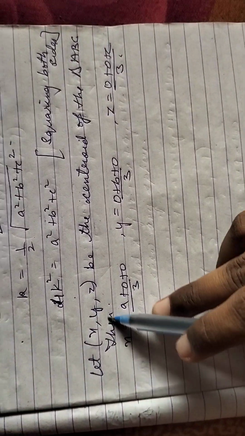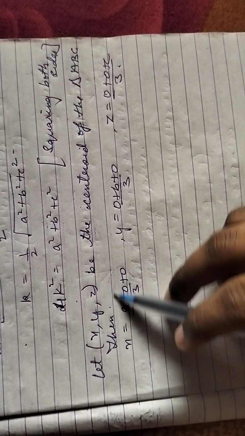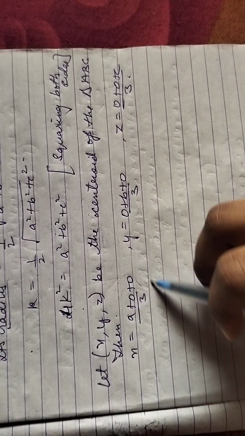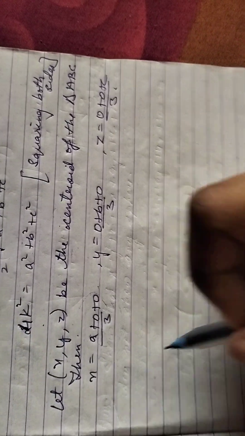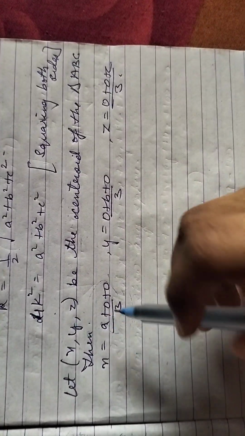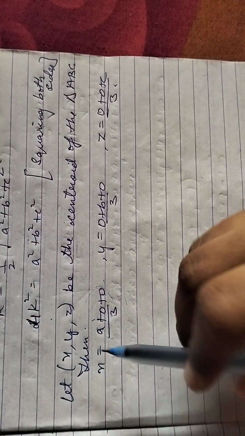Just simply putting the centroid formula. We all have studied what is this formula for centroid of a triangle. A plus b plus c by 3. A, b, c, they are in the same axis.